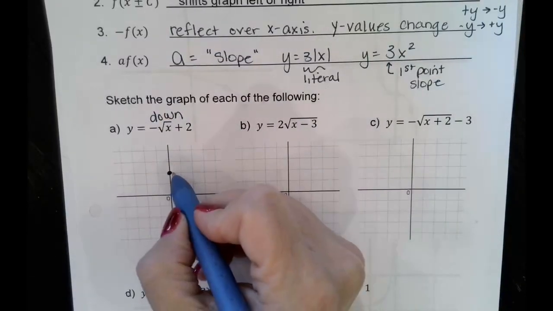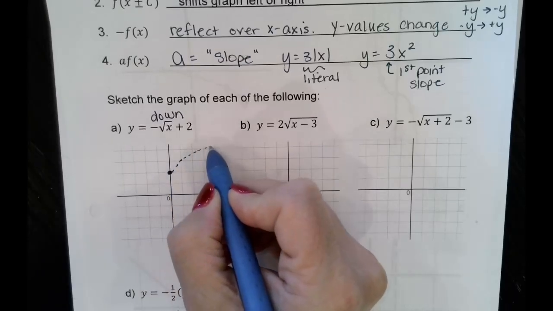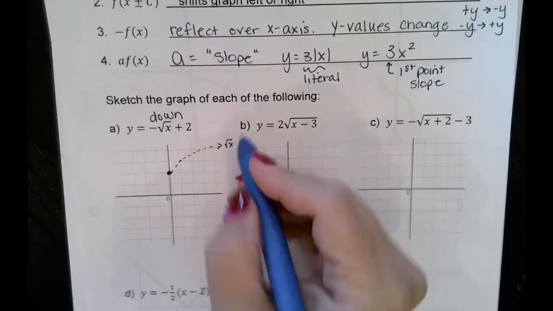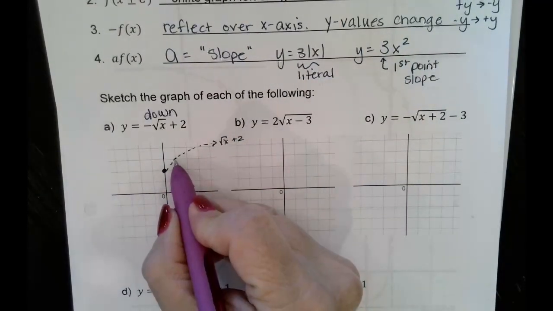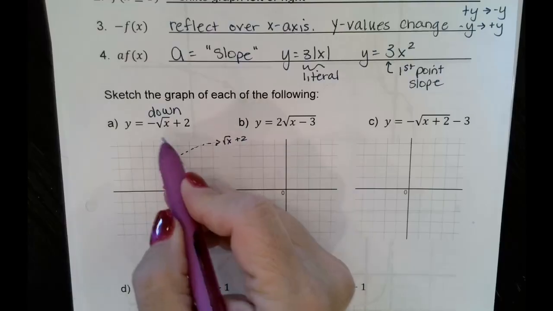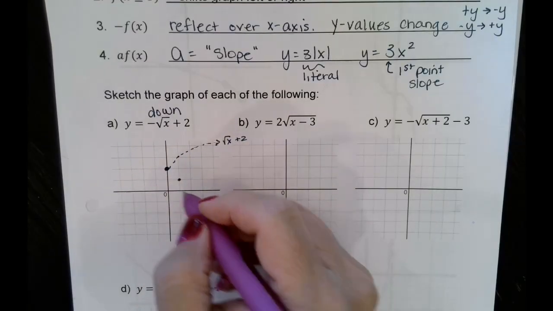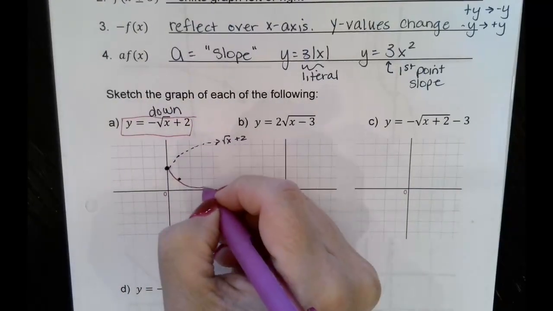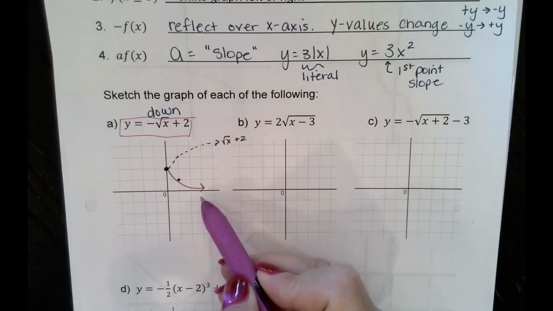So I'm going to just sketch a parent function. So my parent function here would look like this. This is my parent function, which is the square root of x, plus 2 actually, because it would be shifted up. So now I'm going to take this value that I would have here, and because it's going down, remember my y values are going negative, it's going to be down here. So this graph actually is shaped this direction. It doesn't go up, it comes down.